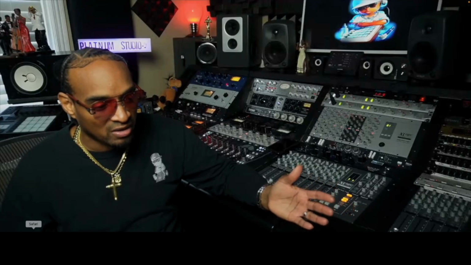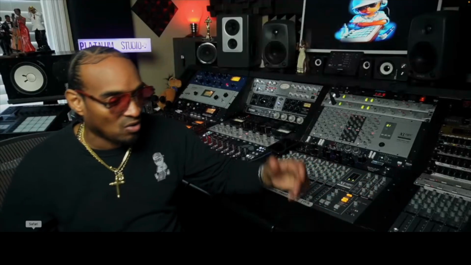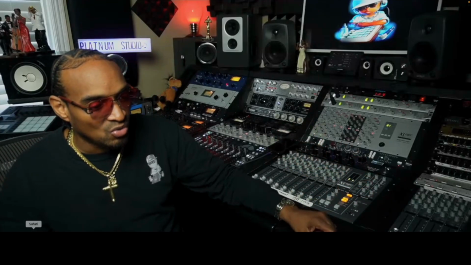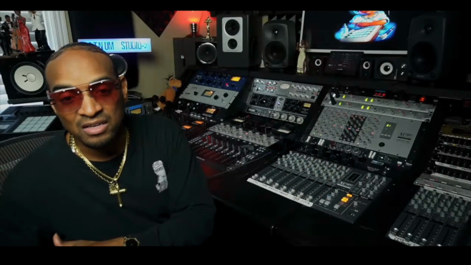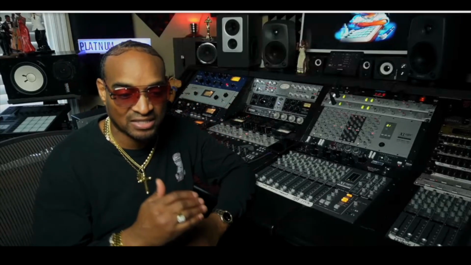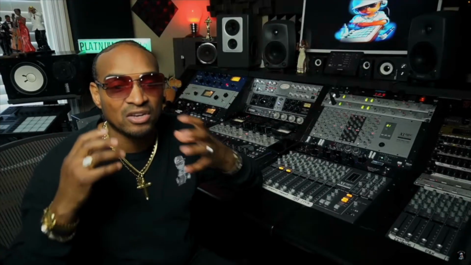But if you're using Plugin Alliance, SSL, Waves, you name it, Acustica, I bet their plugins are probably loud too. They all have volume levels at different levels. That's all I'm saying. And that affects the gain stage. No one can know when they're putting on a plugin if they don't know. You don't know what you don't know.